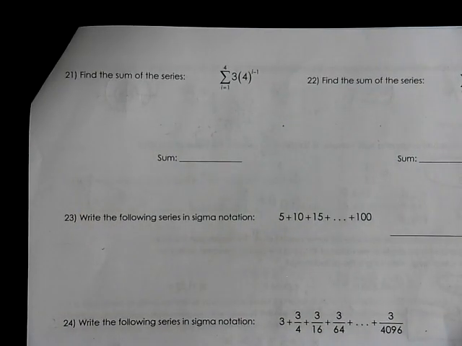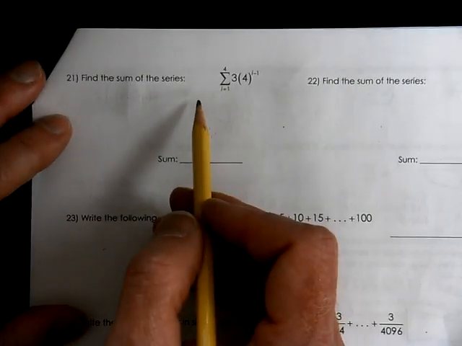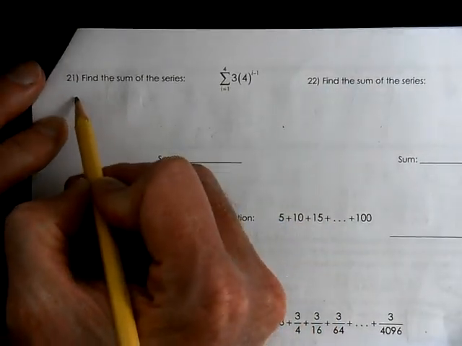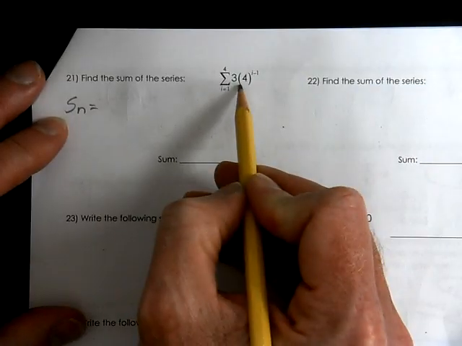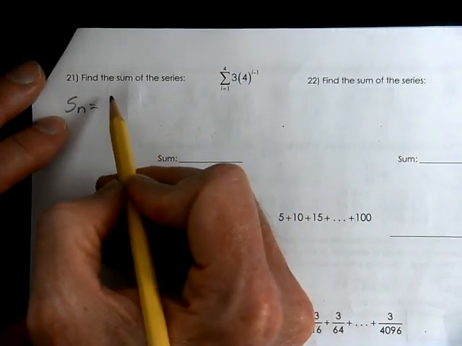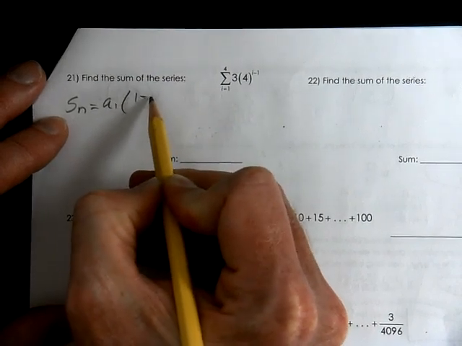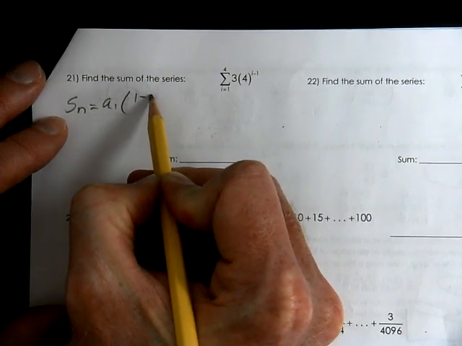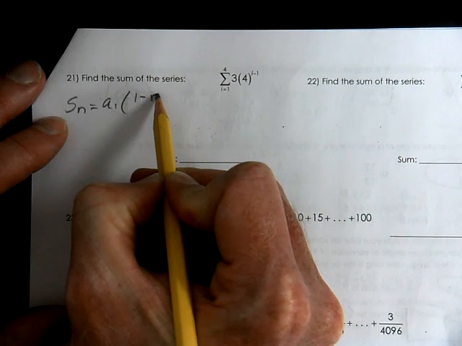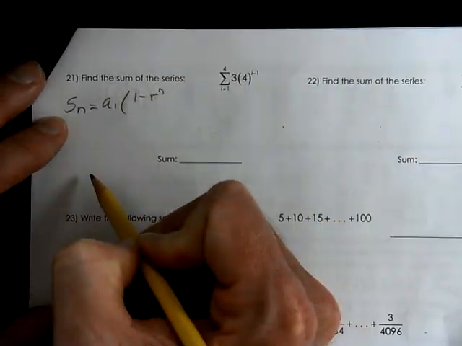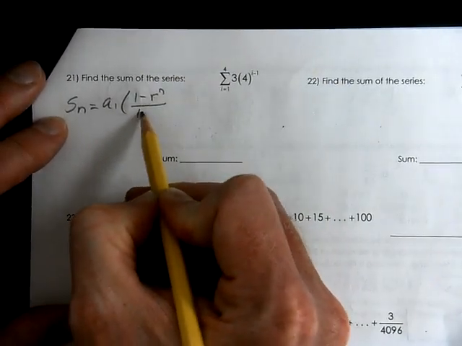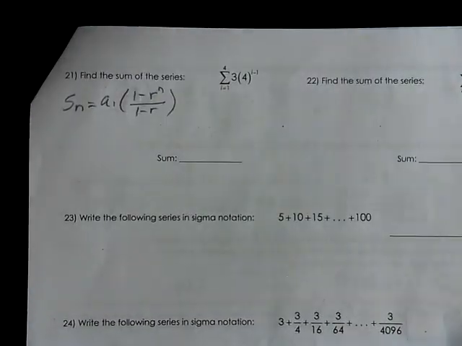Find the sum of the series. So we've determined this is geometric, so that's a of 1 times 1 minus r to the nth power over 1 minus r.